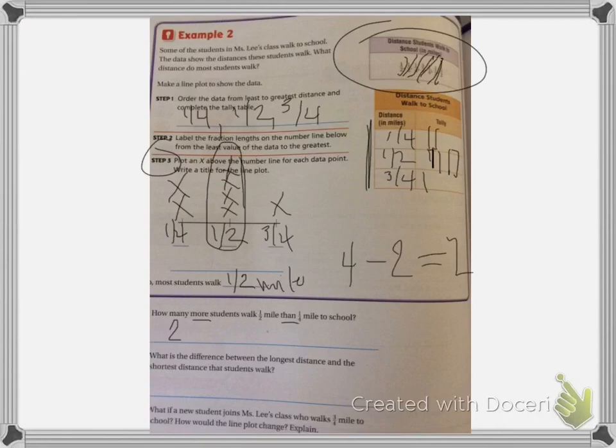And then number 4 asks us what is the difference between the longest distance and the shortest distance that students walk. Our longest distance is 3/4. Our shortest distance is 1/4. And again, we're seeing that word difference, which should tell us that we are subtracting. With subtraction with fractions, the 4 stays the same on the bottom. And then we've got 3 minus 2, which is, 3 minus 1, which is 2. I was ahead of myself. So we've got 2/4, or, if we simplify that, 1/2.